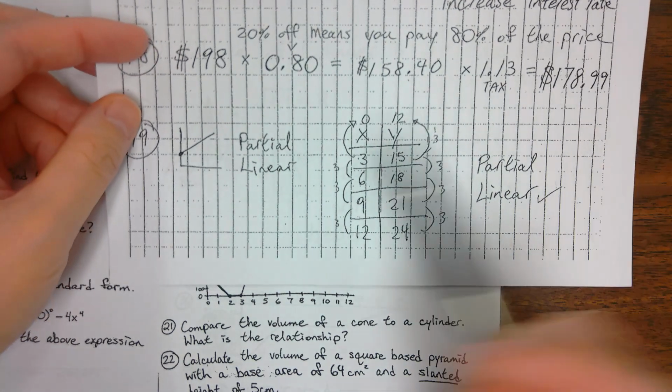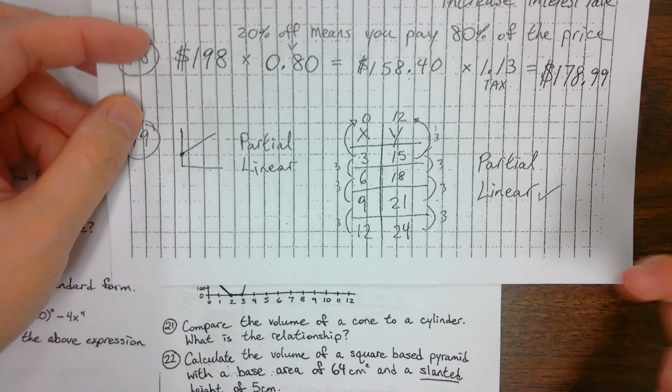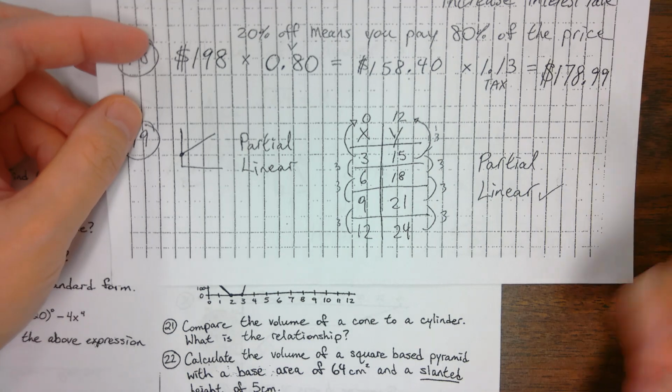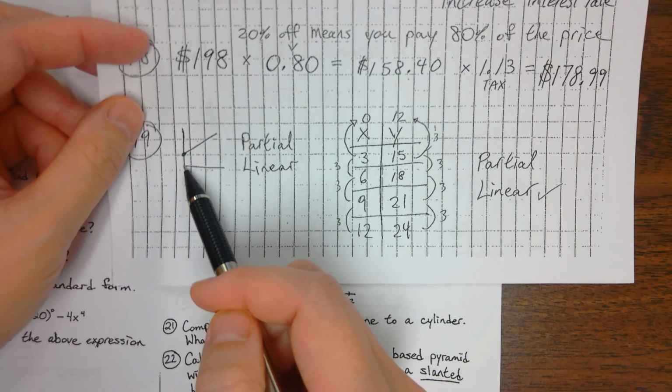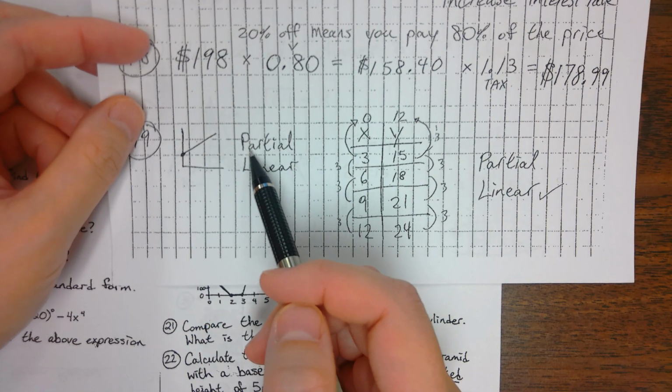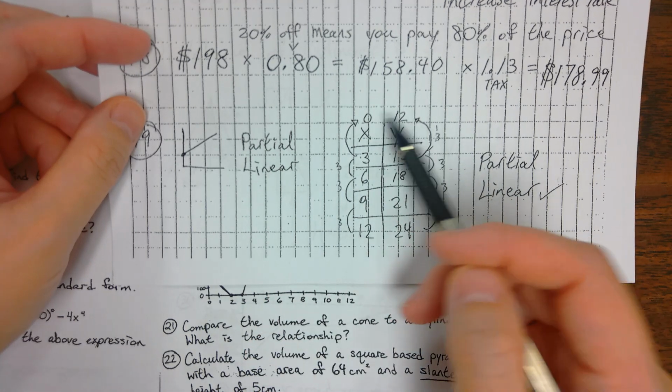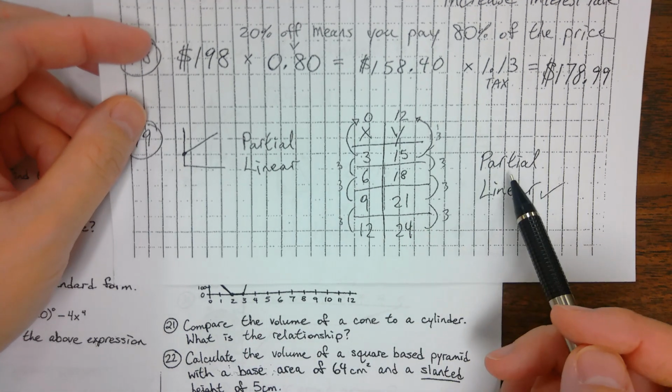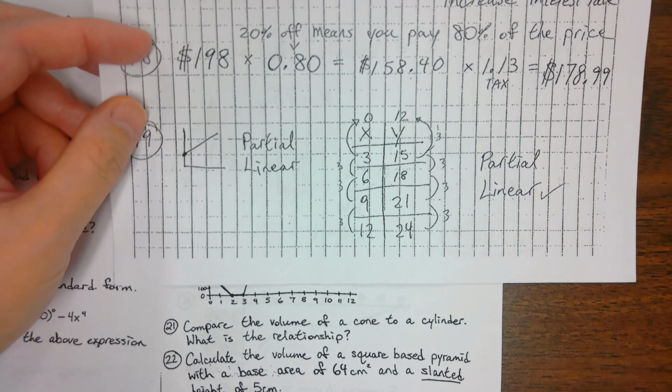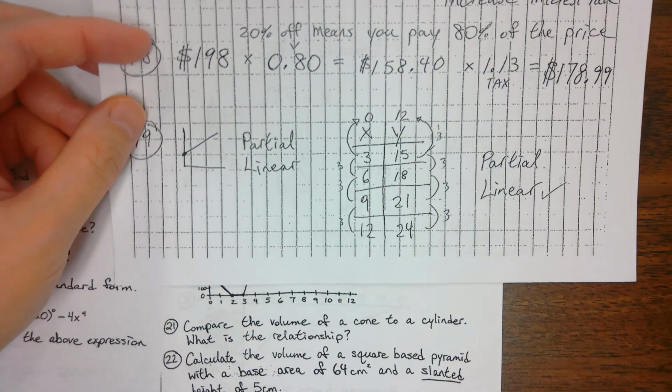Right. Okay. So this is as simple as that. Does it go through the origin? So in this case, does it go through the origin? No. So it's partial. Okay. This one, does it go through the origin? No, it's not 0, 0. So it's also partial. That's all it is. But they decided to take it out of the curriculum.